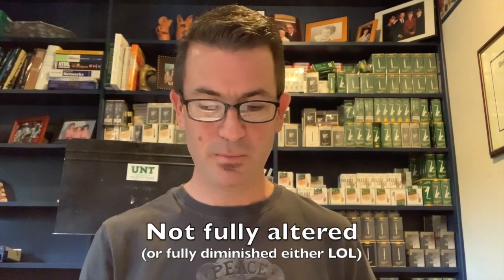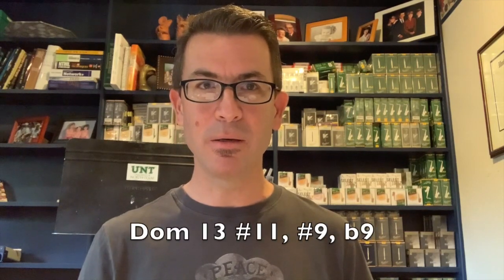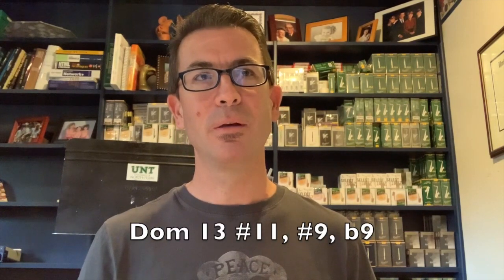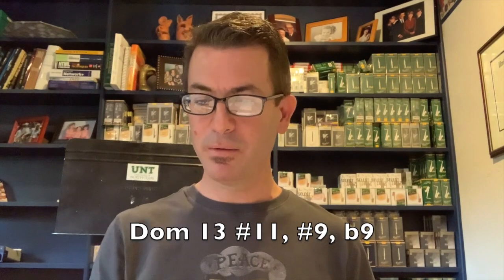So the specific dominant chord that we're going to be talking about here, it's not fully altered. But it's almost fully altered. Specifically, it's a dominant 13, sharp 11, sharp 9, flat 9. So if you've got C in the root, you get a C13, sharp 11, sharp 9, flat 9. That's not every single note in there, but that's enough to give you the flavor.